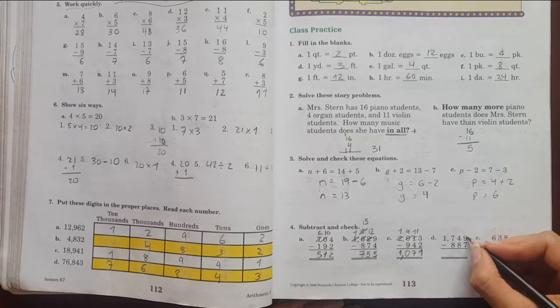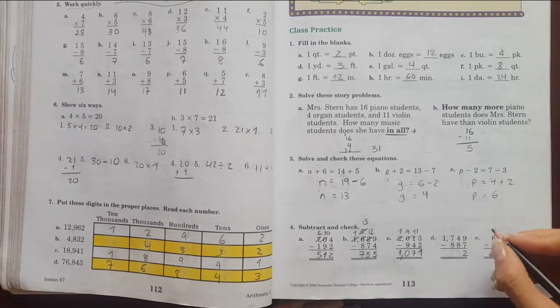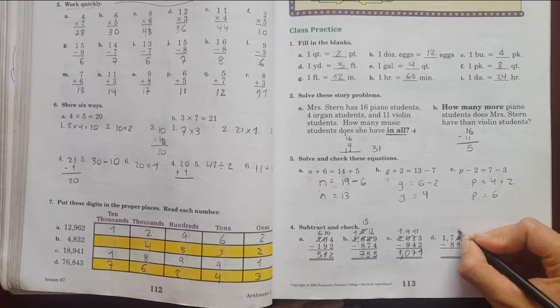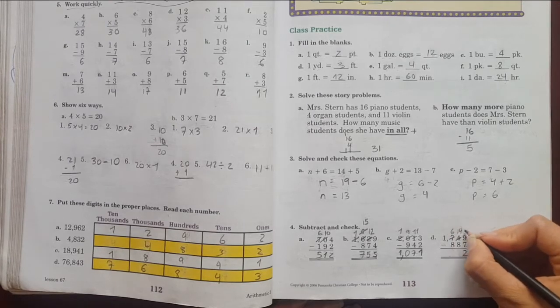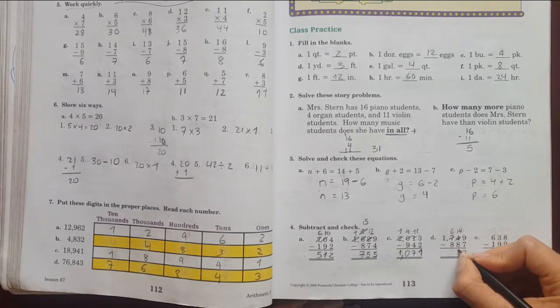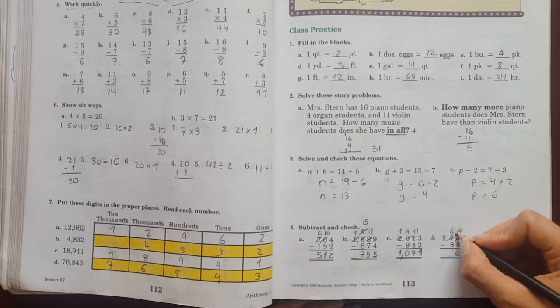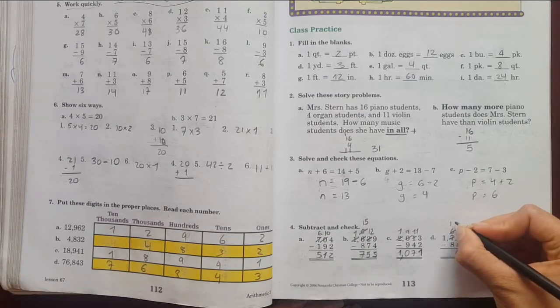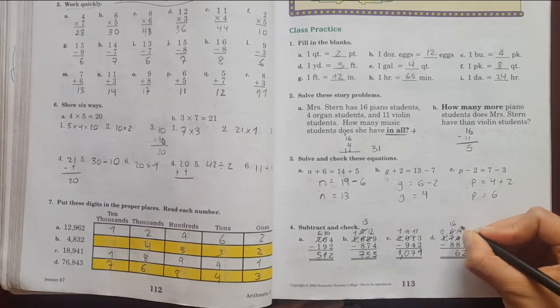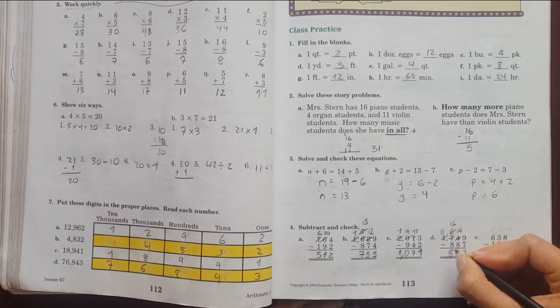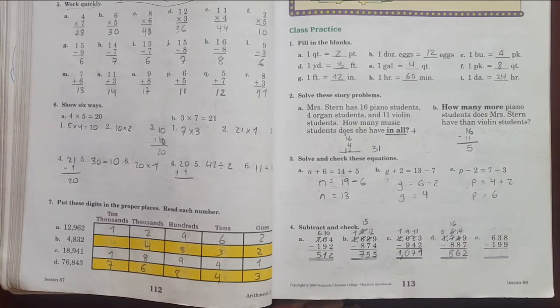Right here. 9 minus 7, 2. This one changed to a 14, and this one to a 6. 14 minus 8, 6. Right? And may I take 8 from 6? No. So this one changed to a 16, and this one to a 0. 16 minus 8, 8. And 0 minus 0, 0.